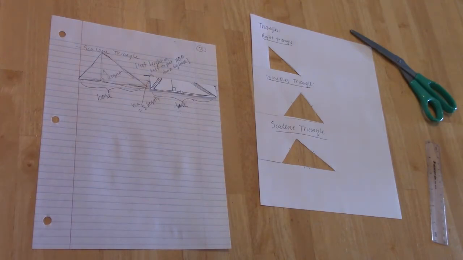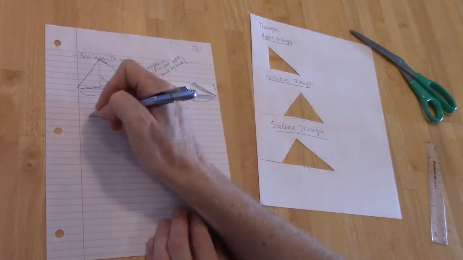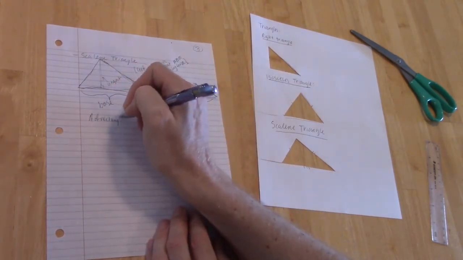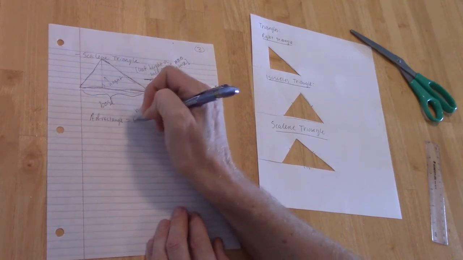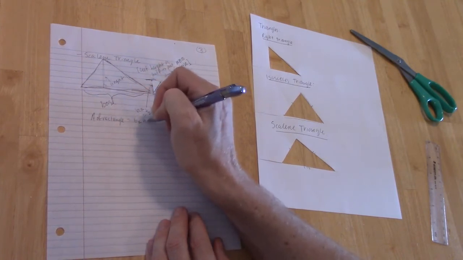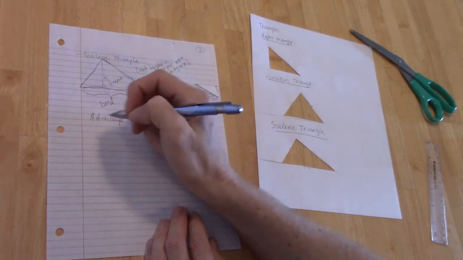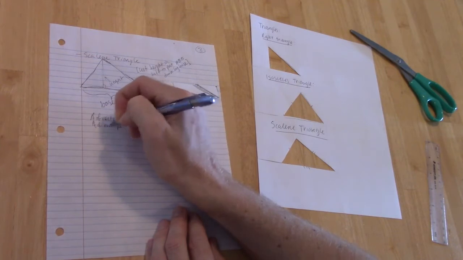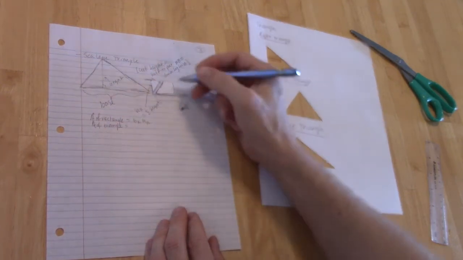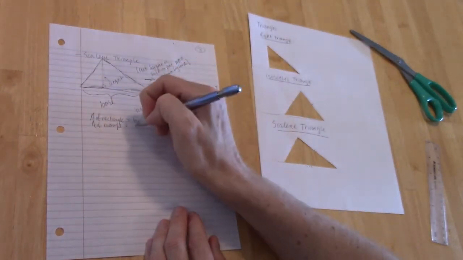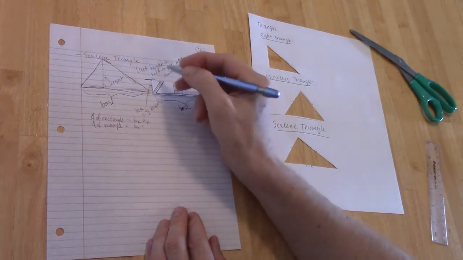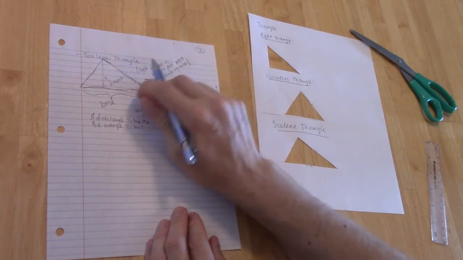So the formula for the area of this rectangle, the area of the rectangle is equal to the base times the height. Base of the rectangle times the height of the rectangle. Okay, so the corresponding area of the triangle is equal to, now the base of the rectangle is still the same, so it'll be the same as the base of the triangle, multiplied by the height of the rectangle, which is half the height of the triangle.